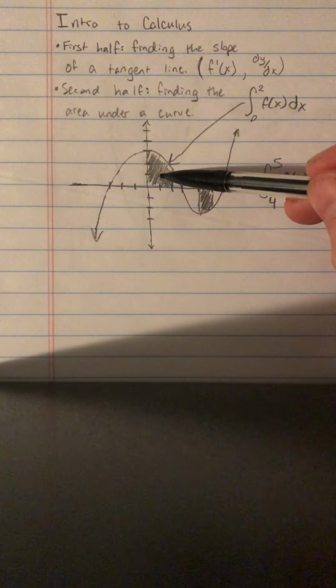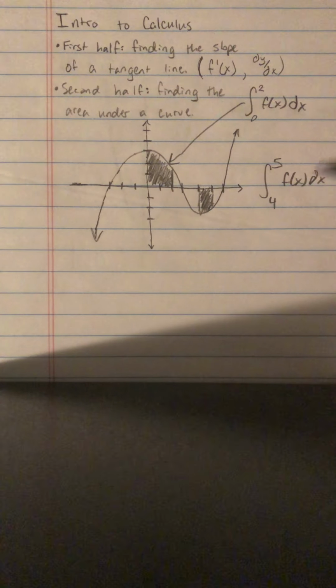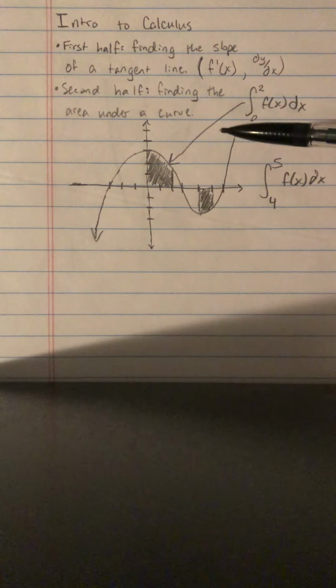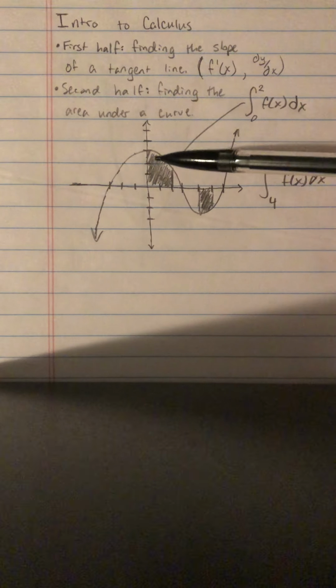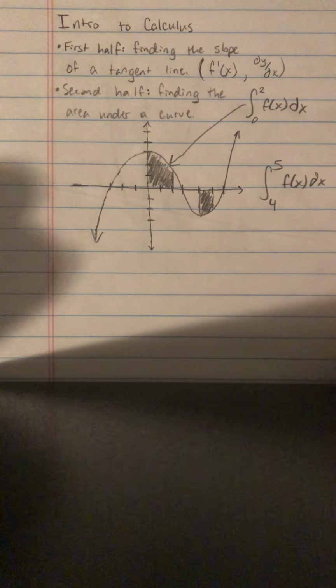Now, this would be positive because it's above the x-axis. That would be negative because it's below the x-axis. You'll learn a lot more about that in calculus. Right now, that's not super important. I just wanted to show you basically what calculus really is. The first half is just finding the tangent line. Second half is just finding the area under the curves, and that's it. Don't want to scare you.